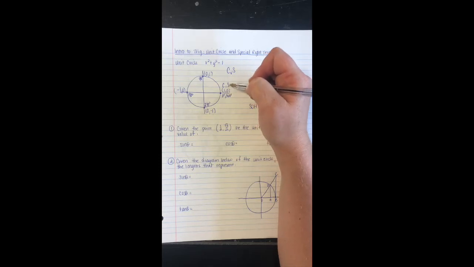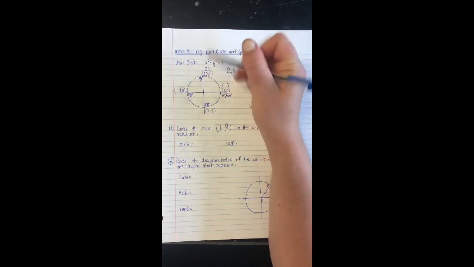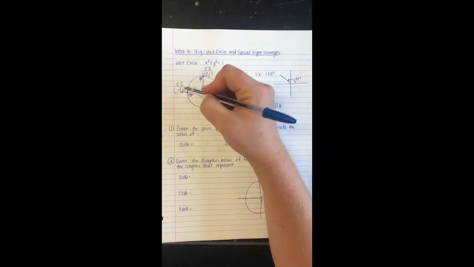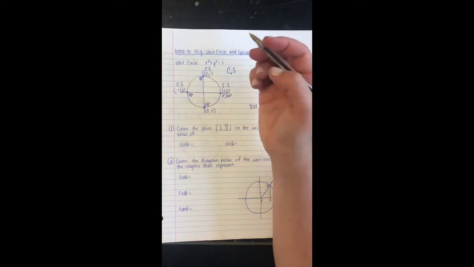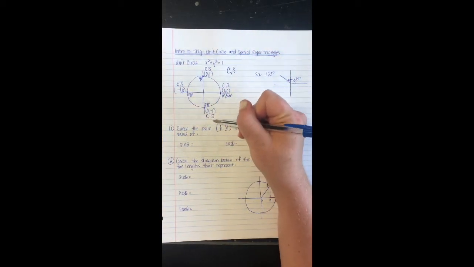So for example, if you wanted the sine of 360, that means that you're going to get the y value of the coordinate of 360, and that comes out to be 0. At the top, cosine, sine. Cosine of 90 is 0. On the left, sine of 180 is 0. You see what I'm saying? You're just going to use the points on the unit circle in this order, cosine, sine.